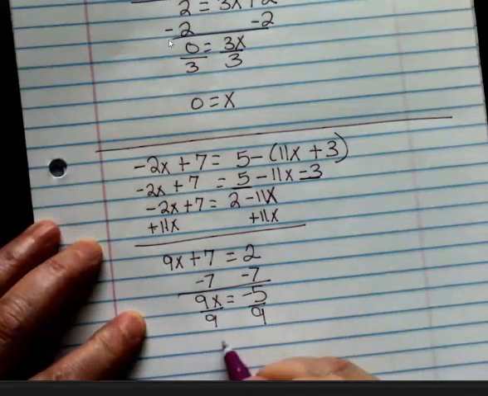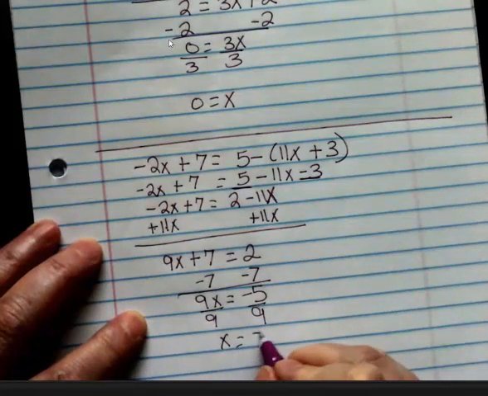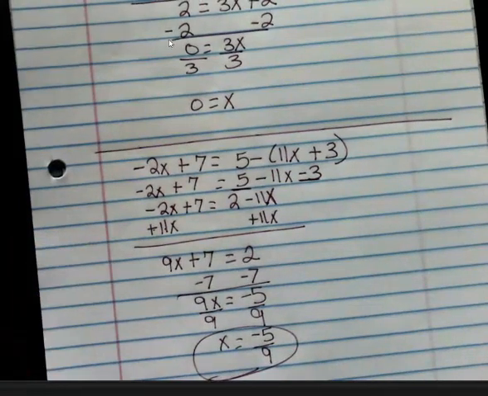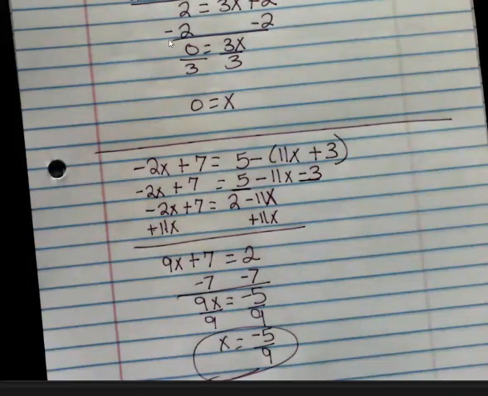Now here's the thing. You have to leave your answer in fraction form. You cannot write that on the calculator as negative 5 repeating. Whenever you have a fraction answer, it needs to stay in fraction form. All right, let's try another one.